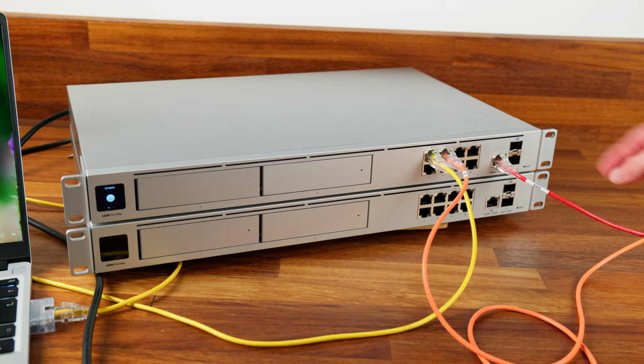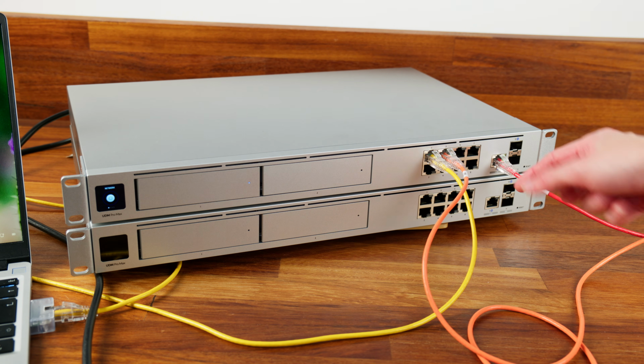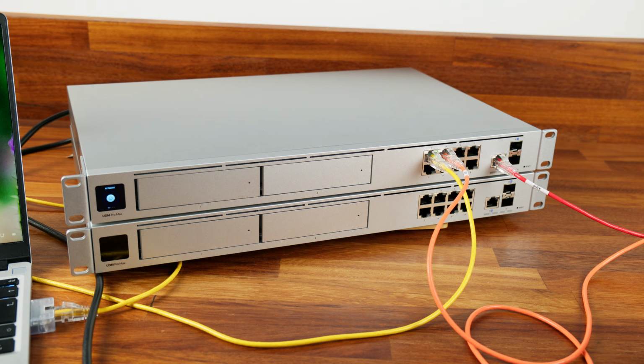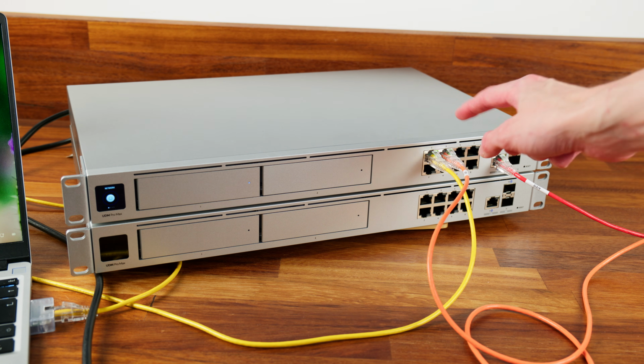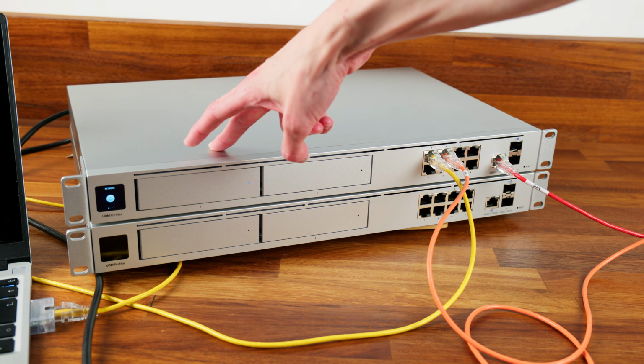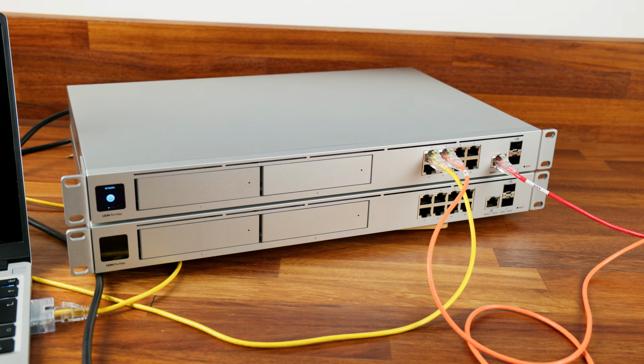And into the top one, we have a WAN connection coming in, and two devices connected. The orange cable goes off to a camera, which is sitting here, set up with UniFi Protect, so it's recording that camera, and the yellow cable goes off to a laptop here. And we've got a single hard drive in the Dream Machine, and that's recording that camera.